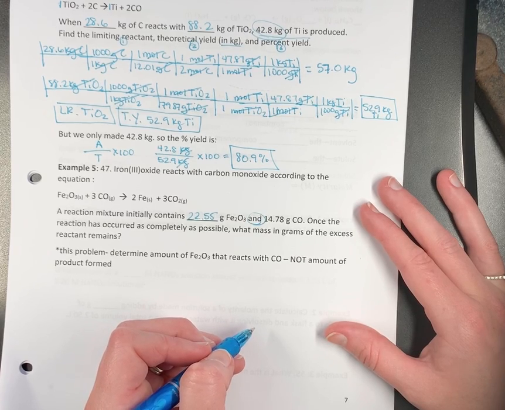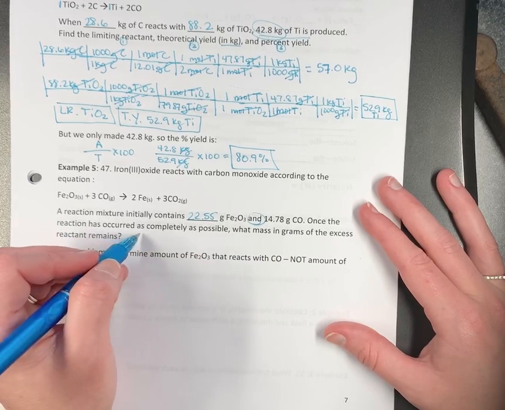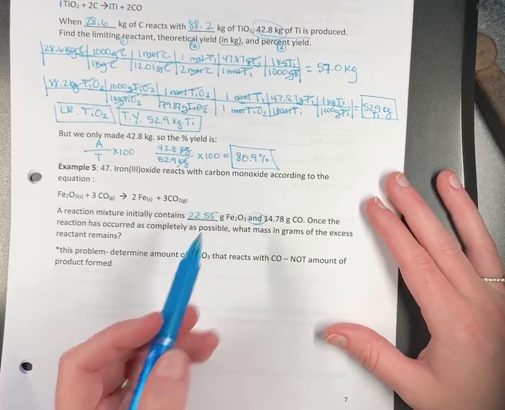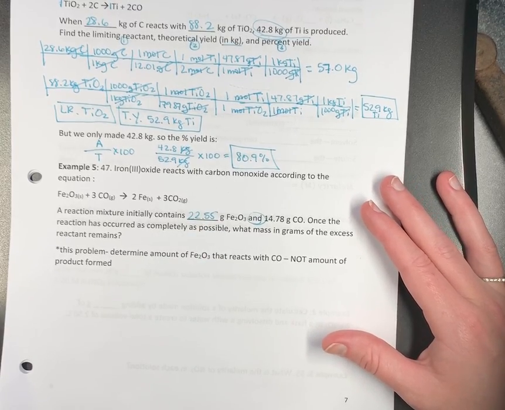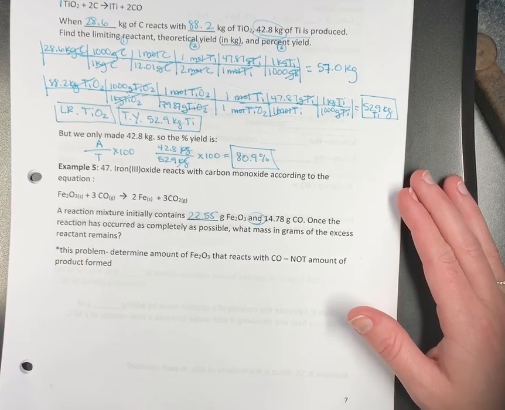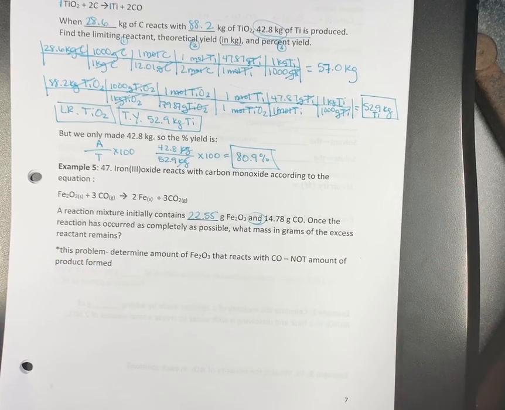Here, the question is asking us for something that's a little bit different. Once the reaction has occurred, as completely as possible, so once we run out of one of these reactants, how much excess remains? So here we're not going to products. We still need to figure out what we're going to run out of first.